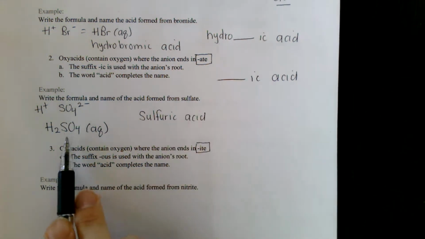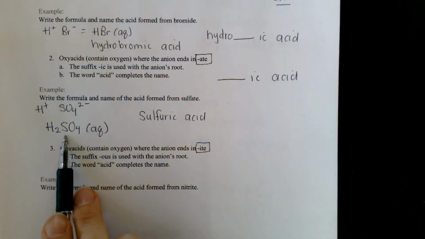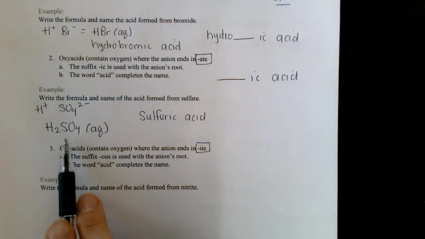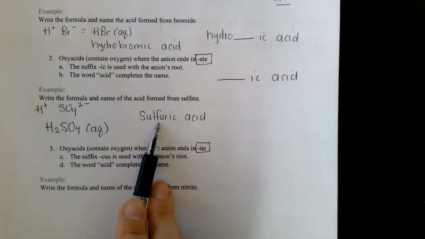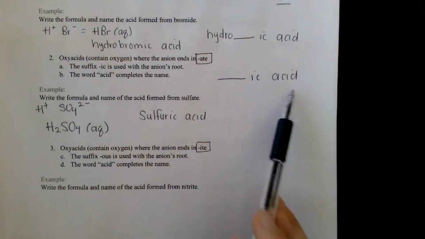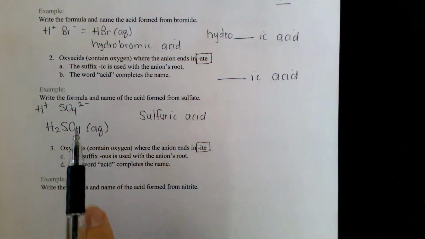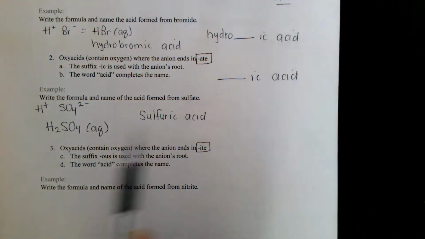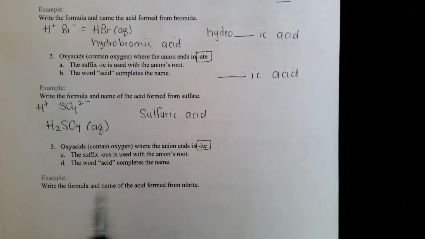So it's going all the way back to the name of this. And that's also true if we would have had phosphate here. It wouldn't be phosphic acid, it would be phosphoric acid. Okay, but everything else is fine for the most part. Chloric acid, nitric acid, those ones all follow this rule. Okay, so this one is sulfuric acid. So blankic acid, sulfuric acid here.